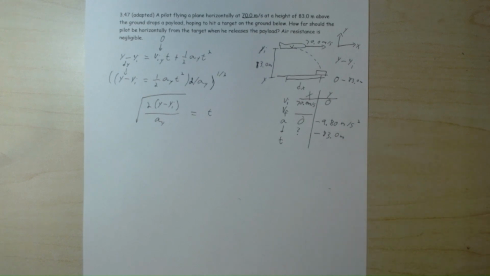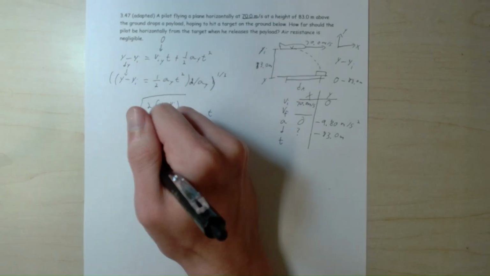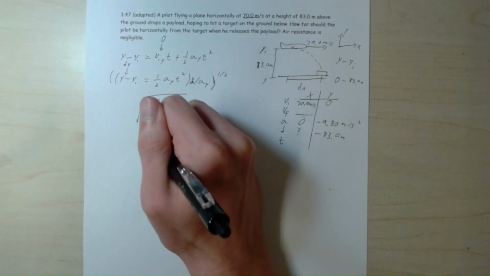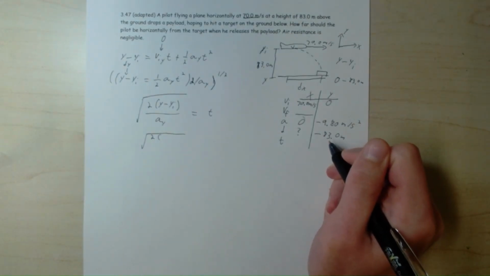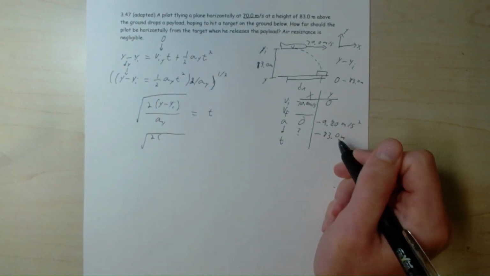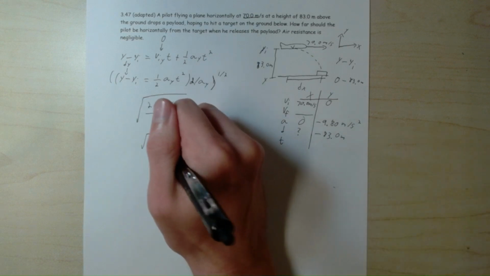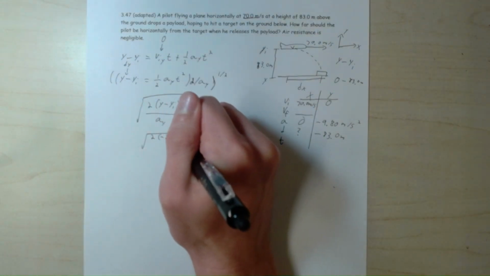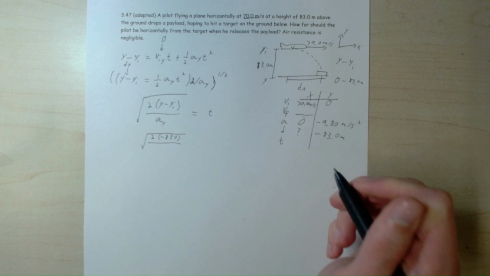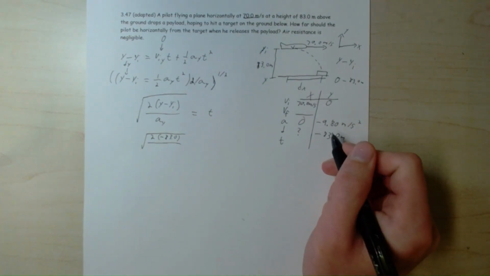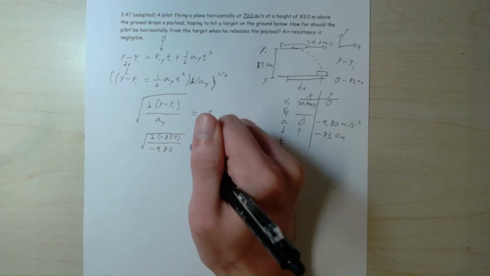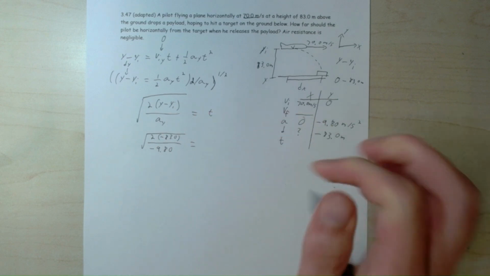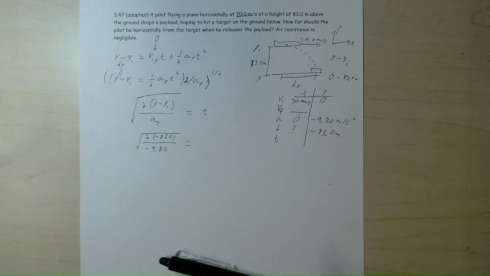Okay, so let's plug in some numbers here. So we have 2 times y minus yi, which is d sub y, which is negative 83.0 meters, divided by acceleration in the y direction, which is negative 9.80. Alright, so let me just calculate this real quick.